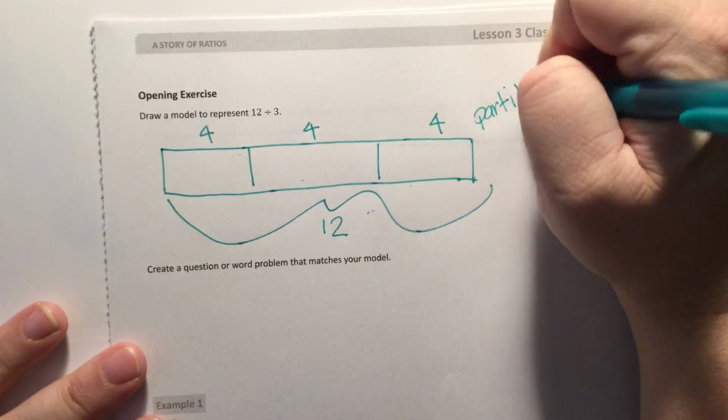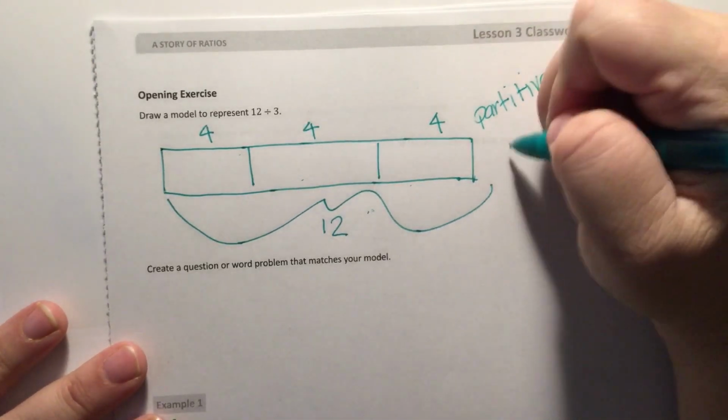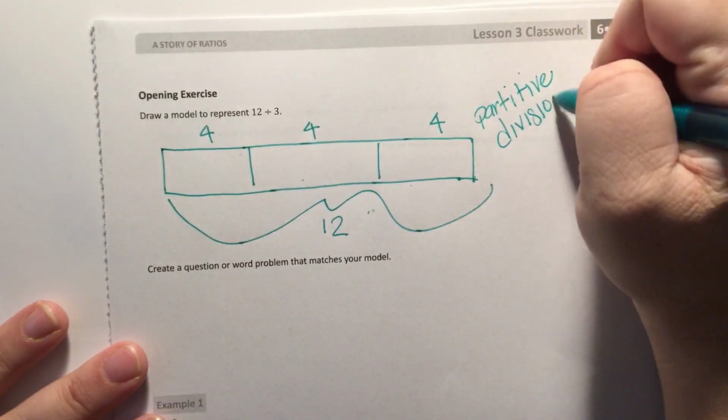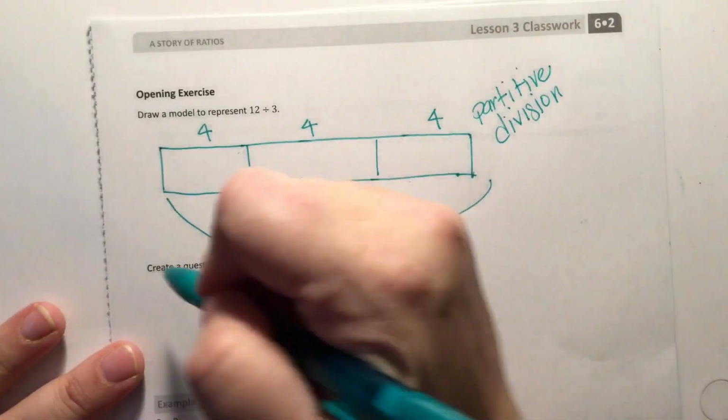I always forget if it's A or partitive division, right? Okay, we're not doing this part.